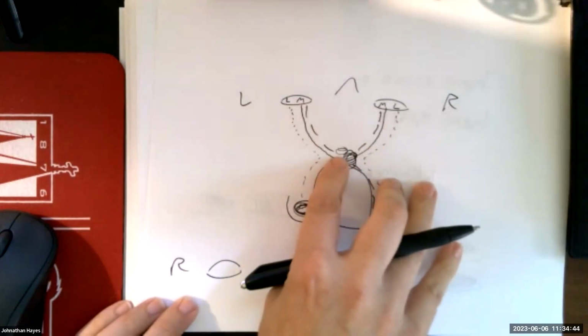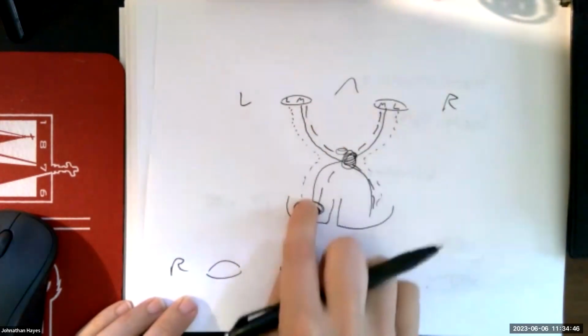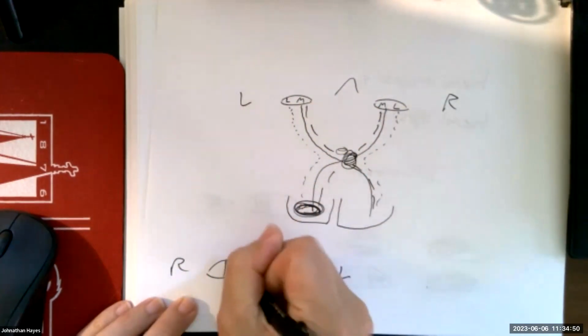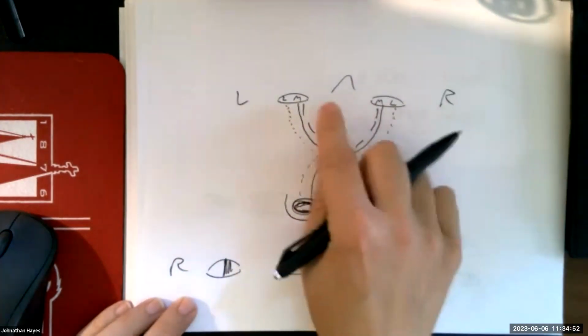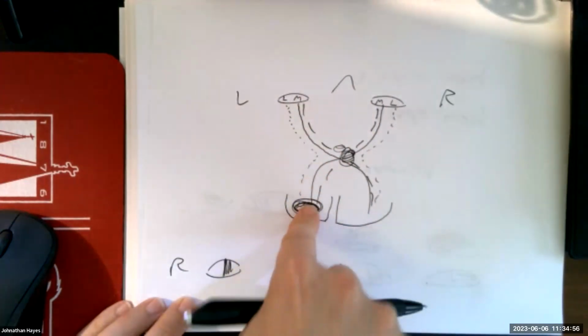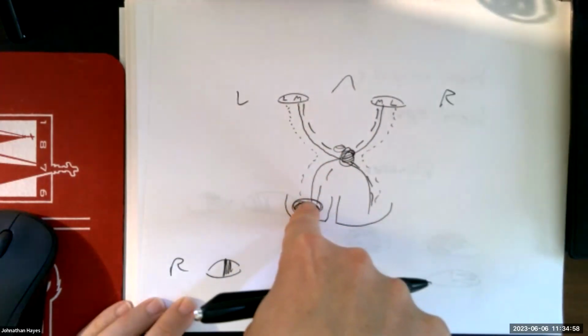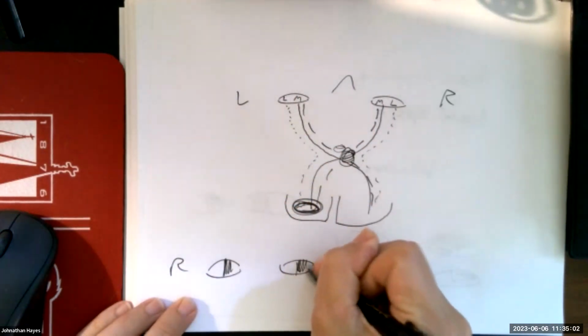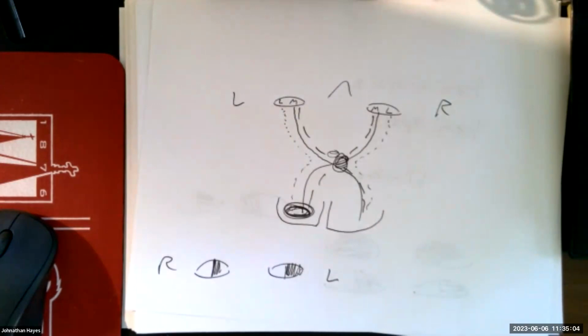Let's say the optic chiasma is good. But what didn't make it here? Well, the medial field of the right eye didn't make it here. So that's right there. And then the lateral field of the left eye didn't make it there because there's nowhere to go anymore. This is messed up or destroyed. So the lateral field of the left eye would be messed up. So you'd have a hemianopsia like that.